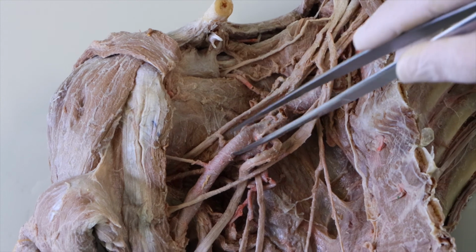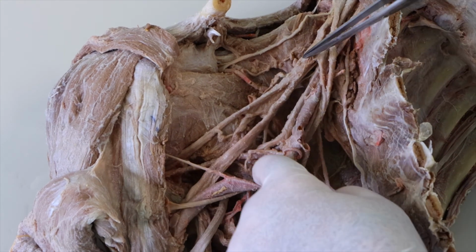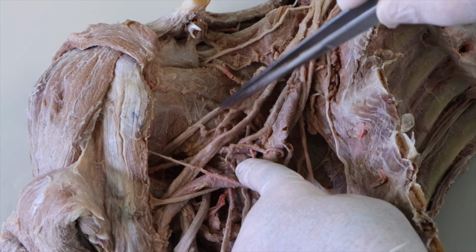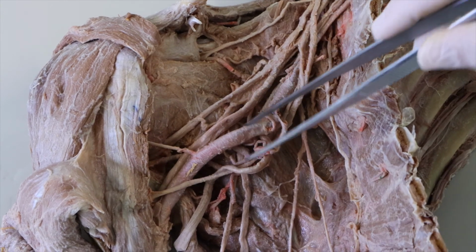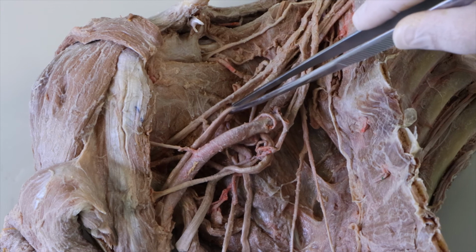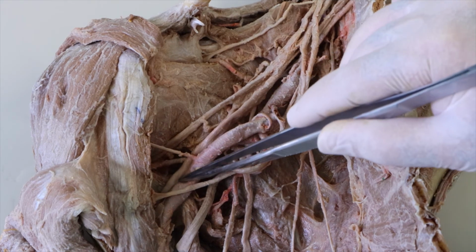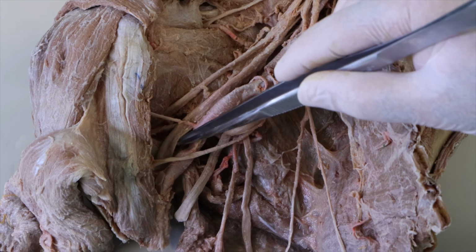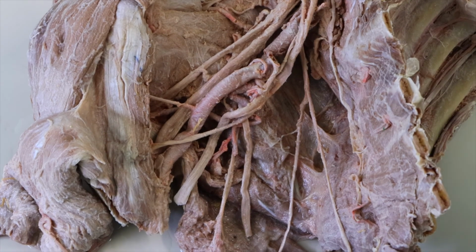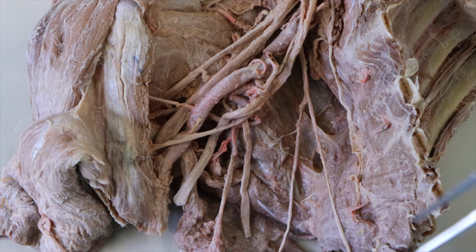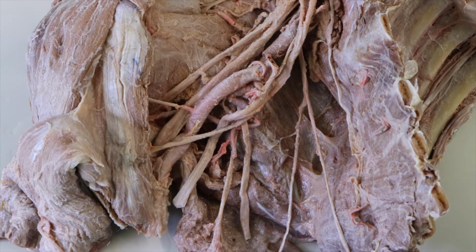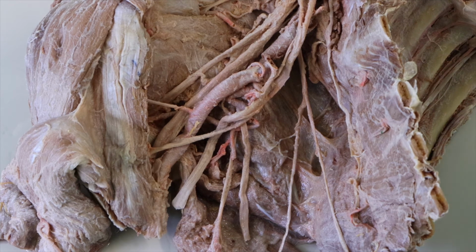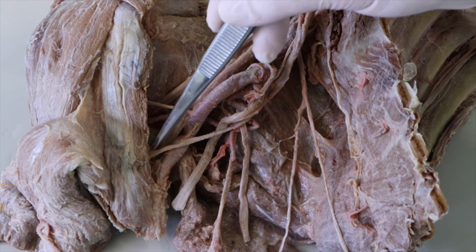And then finally the posterior cord continues. The stronger branch than the axillary is this branch, which is called the radial nerve, and the radial nerve passes, as we mentioned in the video of the upper limb, through the groove for the radial nerve, which is on the posterior surface of the humerus.